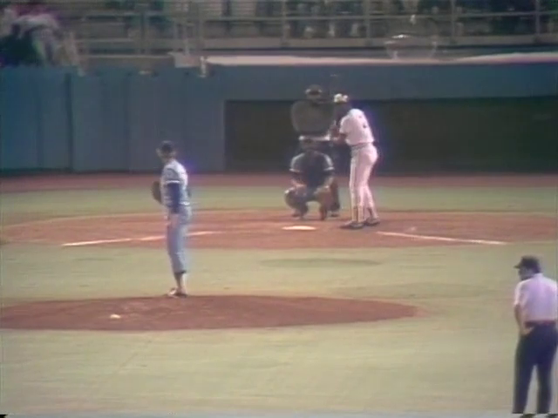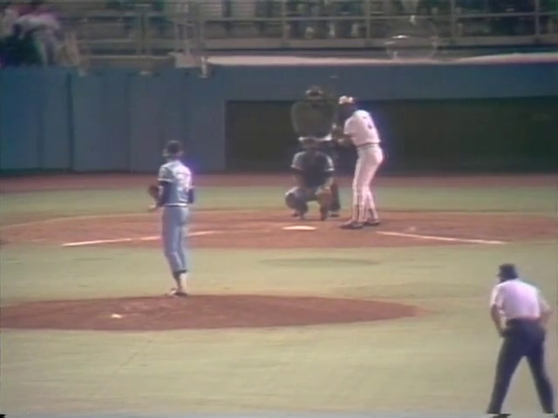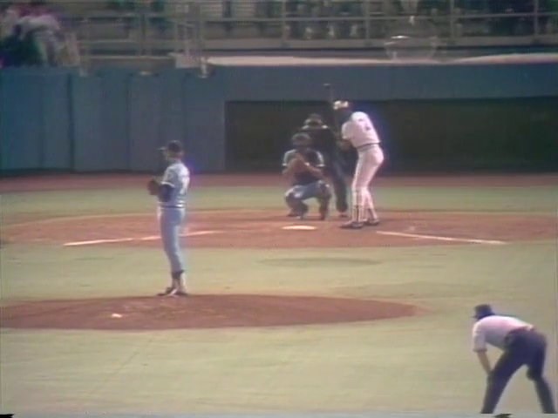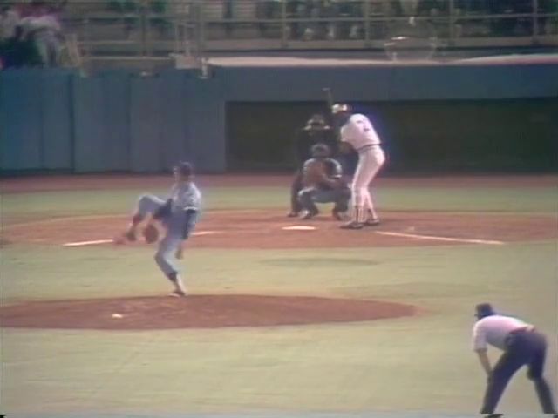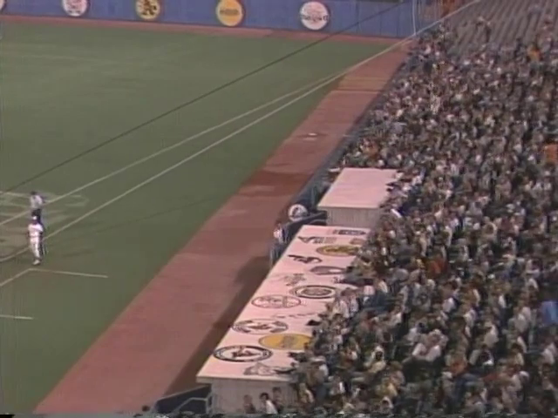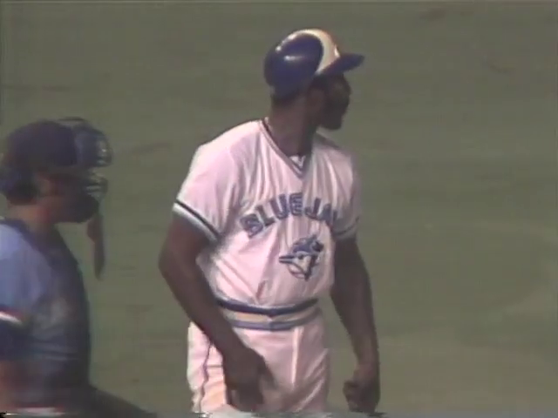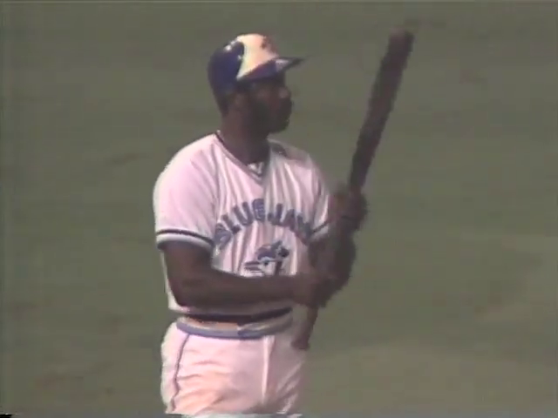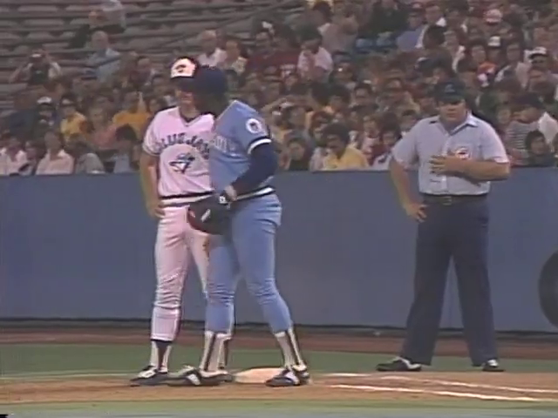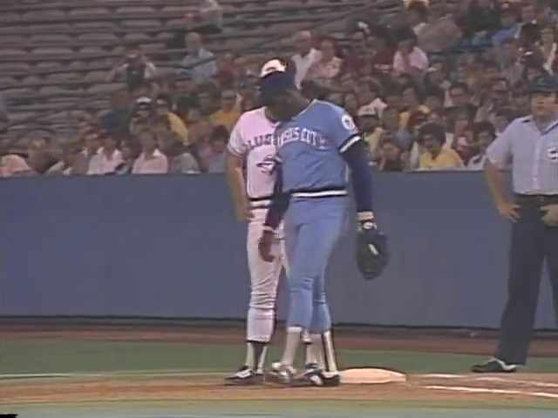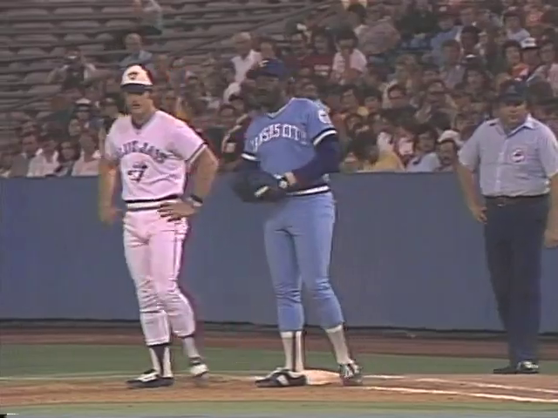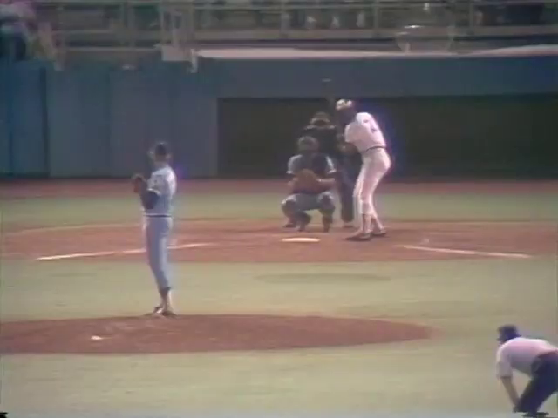Underwood has limited the Royals to 3 hits, and they haven't had a hit since back in the 3rd inning. Up comes Carty. Foul back over the screen. One out and Bob Baylor at first base. 2-2 ball game. Baylor made the first out.